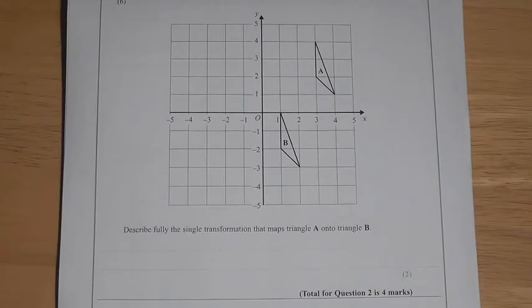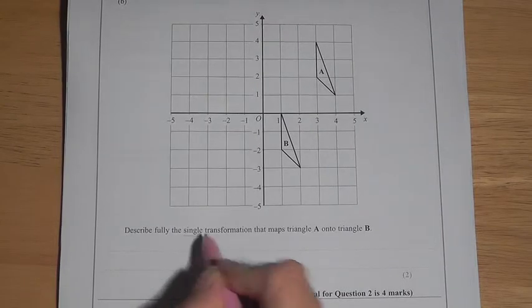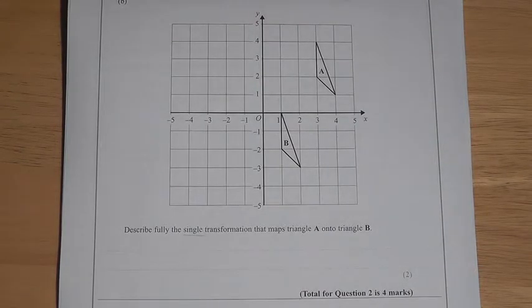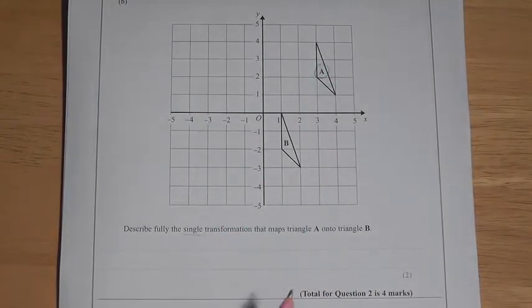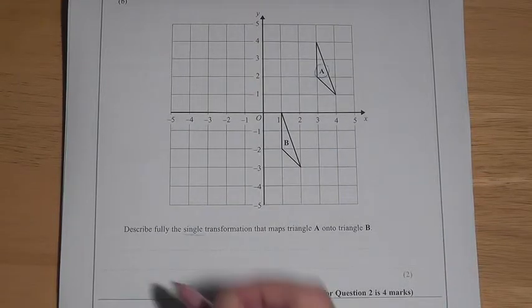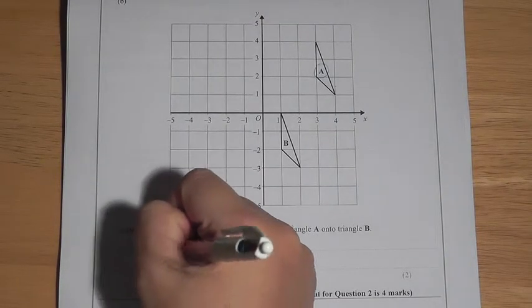Question 2b asks you to describe fully the single transformation that maps triangle A onto triangle B. Make sure you're starting in the right place. So we're starting at triangle A. If I look at the shapes, they haven't been rotated or reflected, and they haven't changed size. So I know therefore that this is a translation.